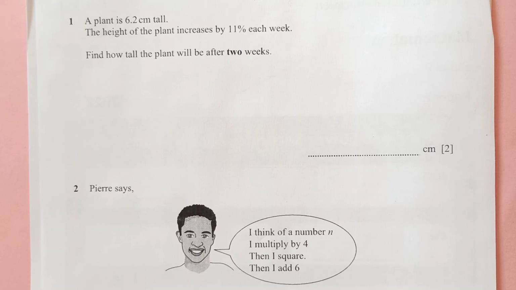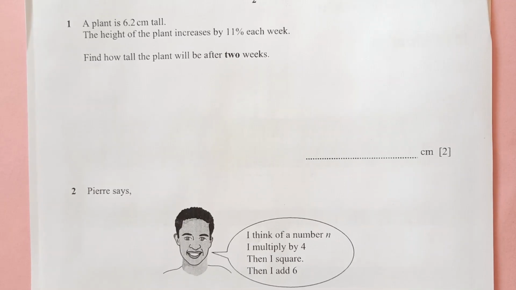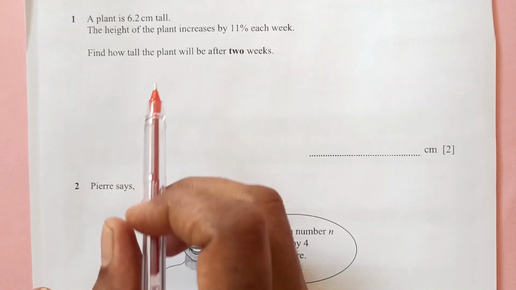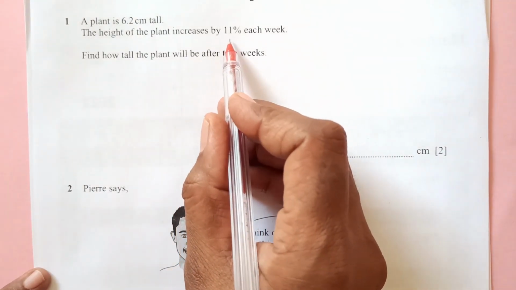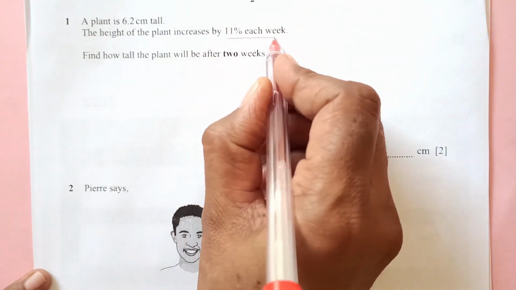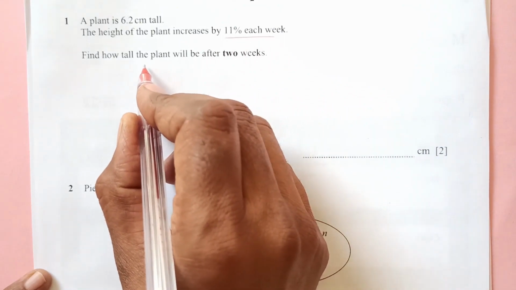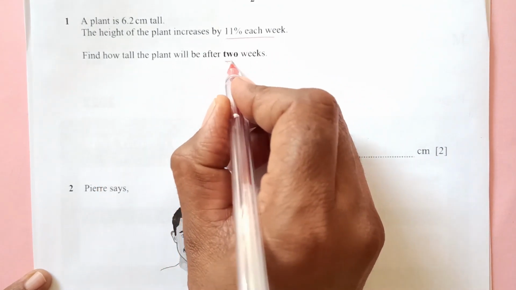Today we will be going through checkpoint year 9 progression test. So the first question that I have here is, a plant is 6.2 centimeters tall. The height of the plant is increased by 11% each week, right? Find how tall the plant will be after 2 weeks.